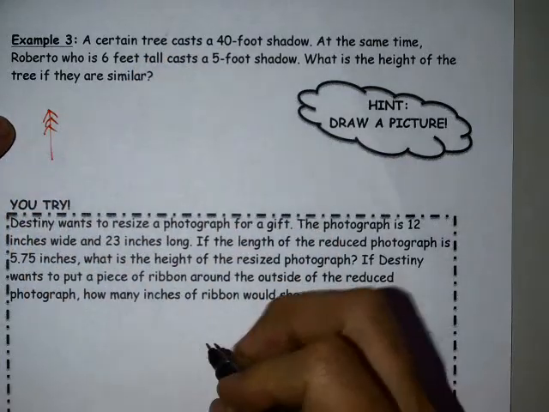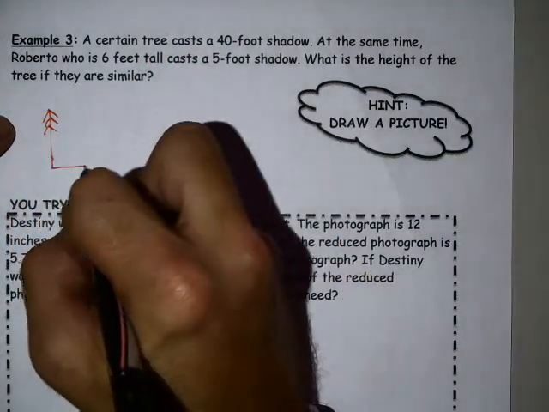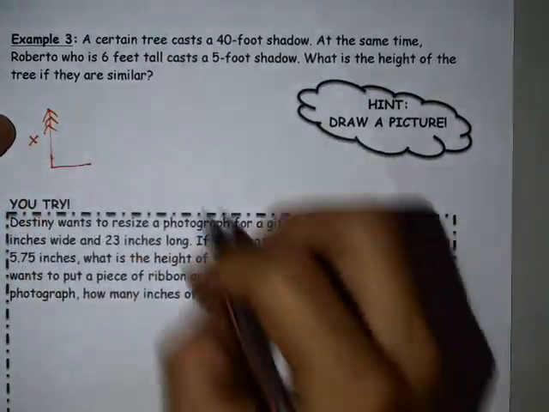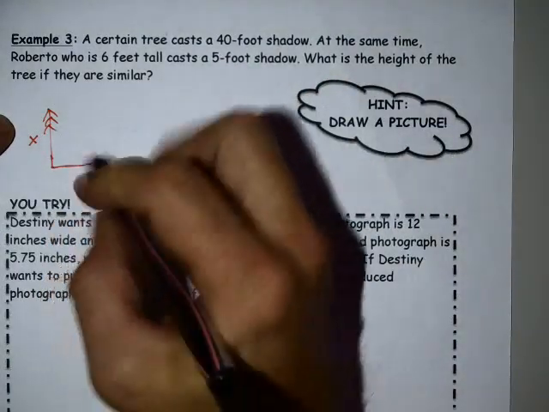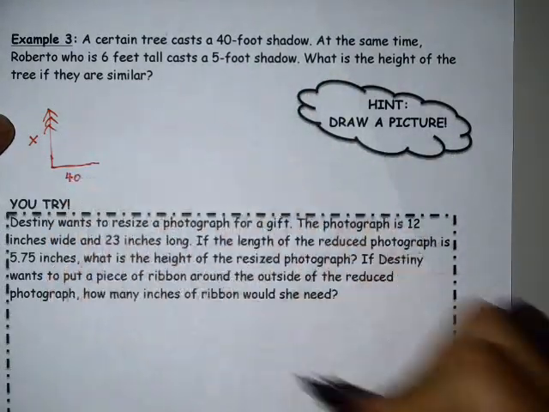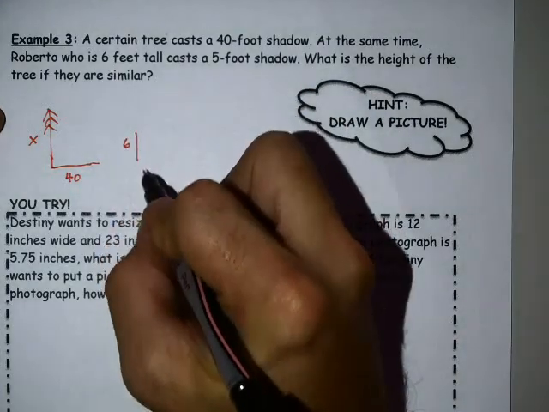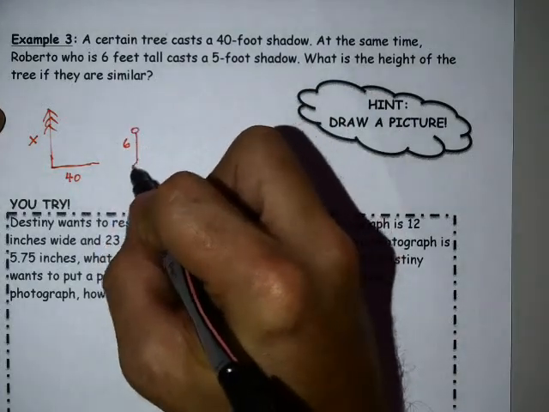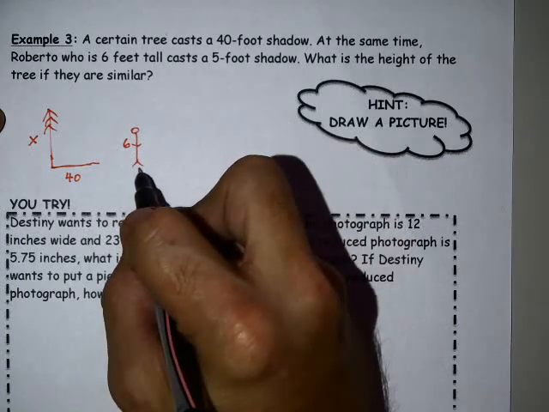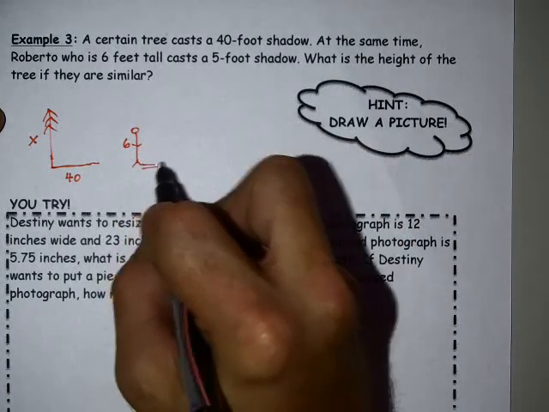Okay, there's my beautiful tree, which I don't know the height of, but I do know that it casts a 40-foot shadow on the ground. So that's going to be my 40 right there. Then Roberto, who is 6 feet tall, there's Roberto. Hi, Roberto. Casts a shadow. Let's see if I can do this.